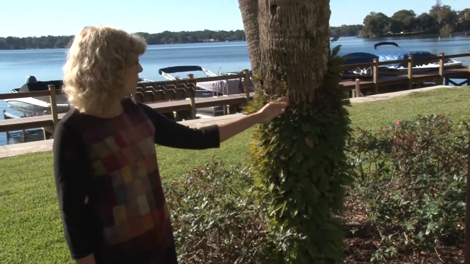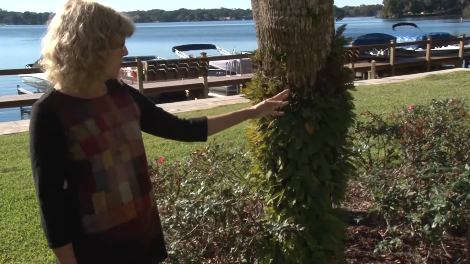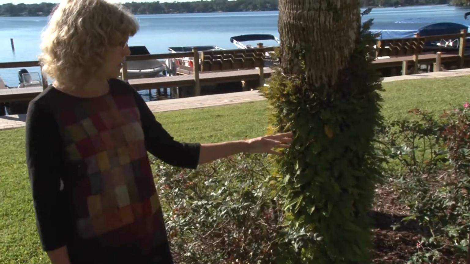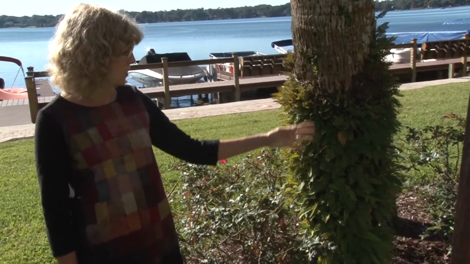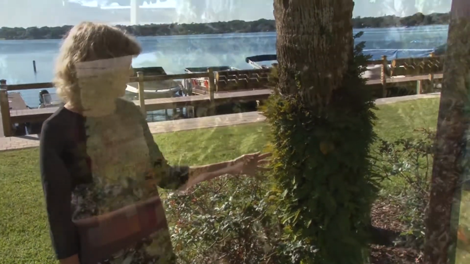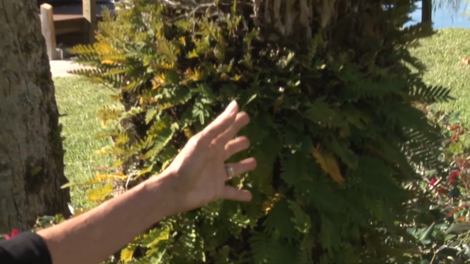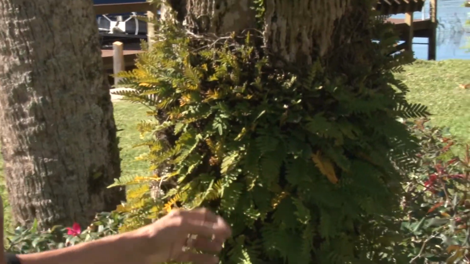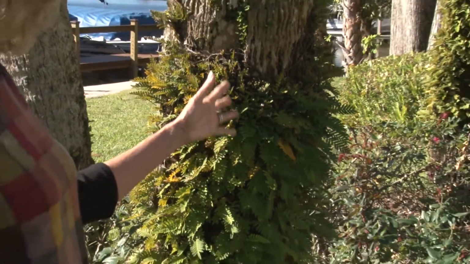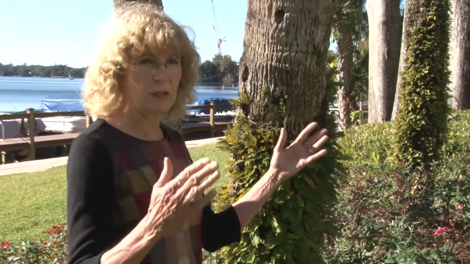I love the texture in the trunk, and I love the texture of the roots. You can see the roots, and then there's dark where the ferns have attached. It's very dark underneath. So this would be interesting to me to paint, but in a very large format.